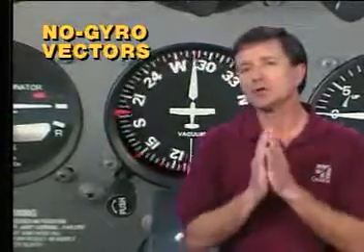When you're receiving no gyro vectors, the controller puts you on the required heading by telling you when to start and stop your turn. He'll say, for example, Cessna 9er Echo Sierra, turn left. When you hear that, promptly start a standard rate left turn and hold it until you hear Cessna 9er Echo Sierra, stop turn. The controller uses time to control the amount of turn he wants you to make. So it's important to start and stop the turns on his calls and to make them standard rate.